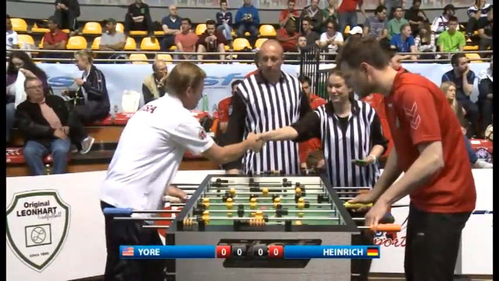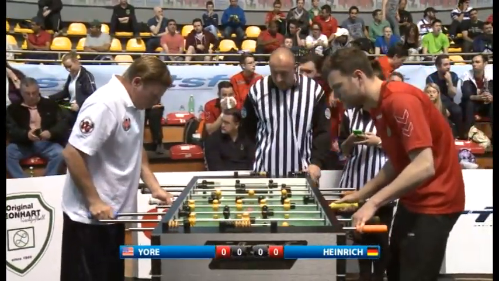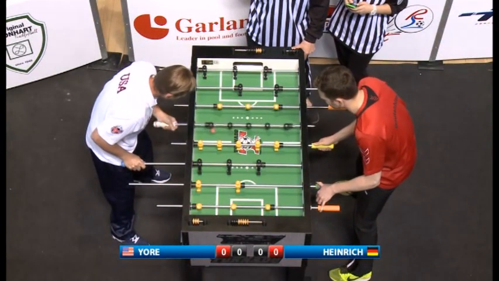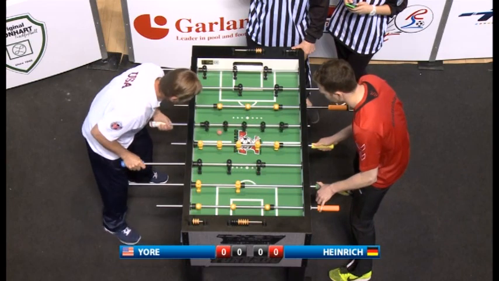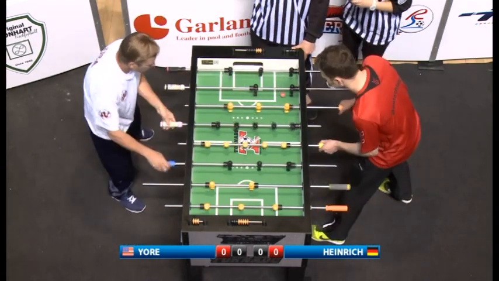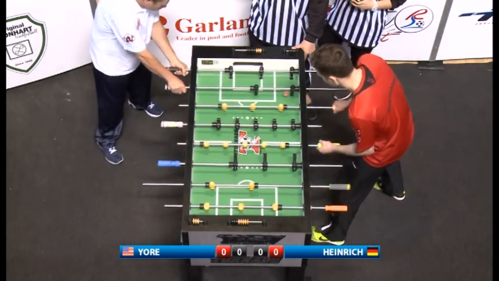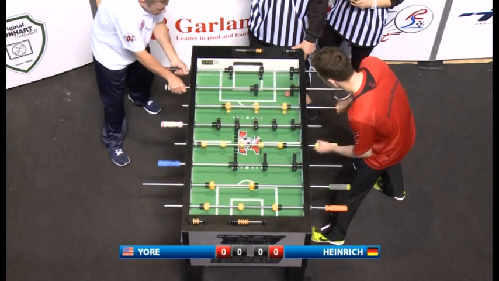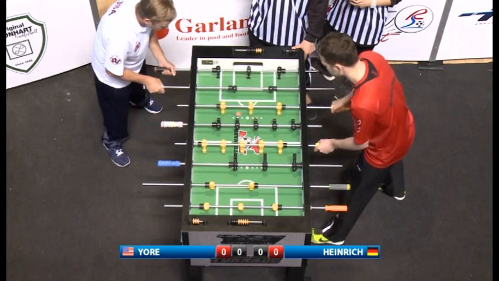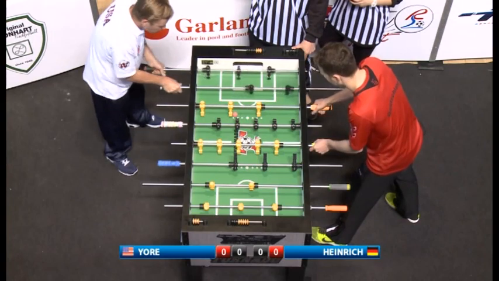That's Ruben Heinrich on the right. That is the American Tom Yor on the left. It is Germany versus the United States. The winner will advance to the World Cup final. Tom Yor, of course, very experienced, has been on every American World Cup team since the original one back in 2006. Ruben Heinrich, also a multi-member of the German national team. And, of course, 2 years ago at the World Cup, then being held in Nantes, France, the Germans defeated the Americans in a semifinal match.